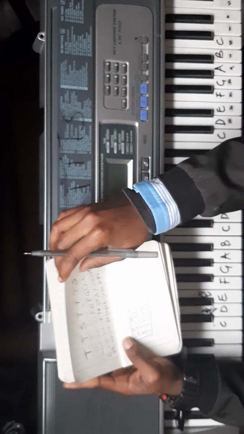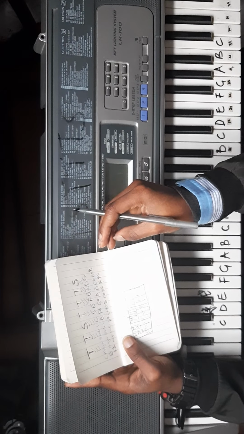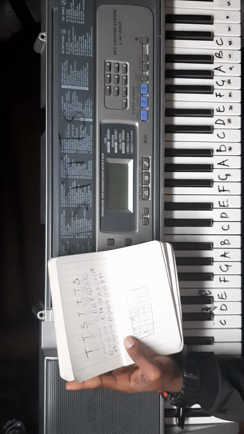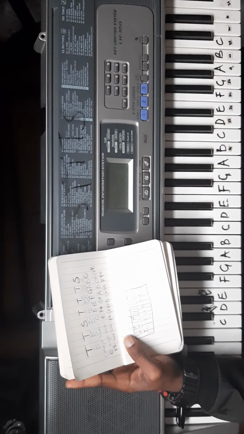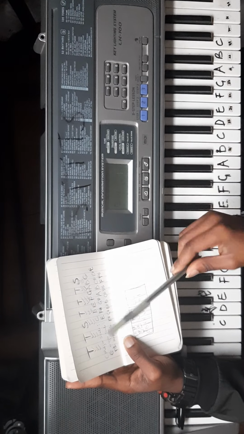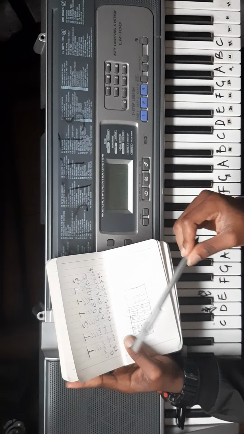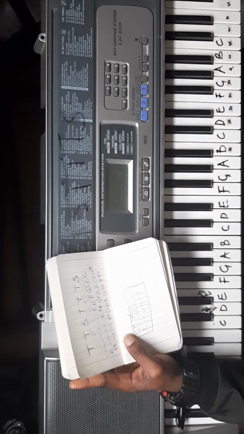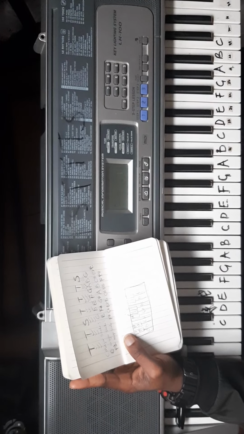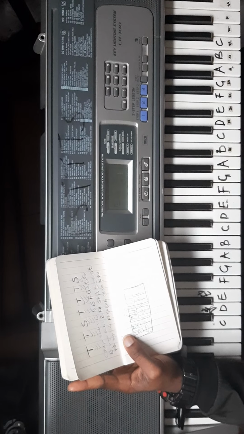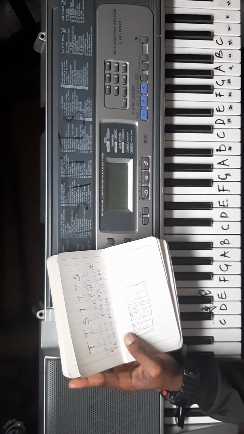And then, okay, so you can just go home, practice as many keys as you'd like to, as many scales as you'd like to learn. So I only taught you these C major, E major, and F sharp major scales. So you can go home and practice the rest of them. There's 12 keys. You can practice as many as you would like to. Just keep practicing.